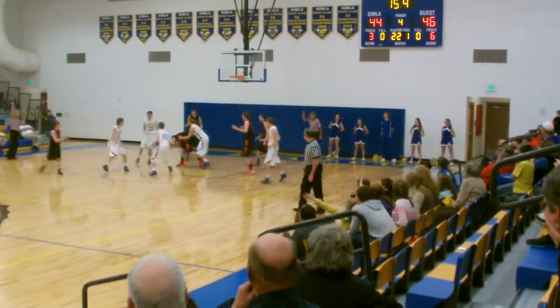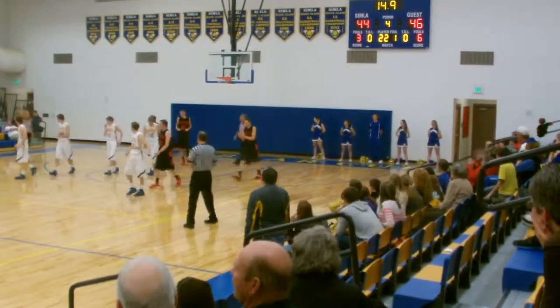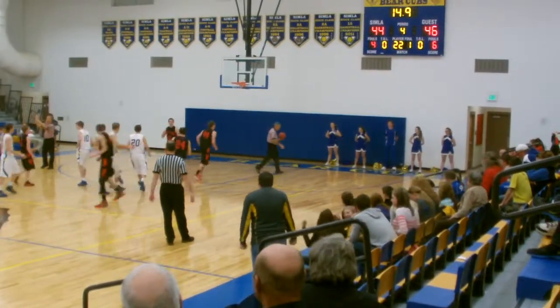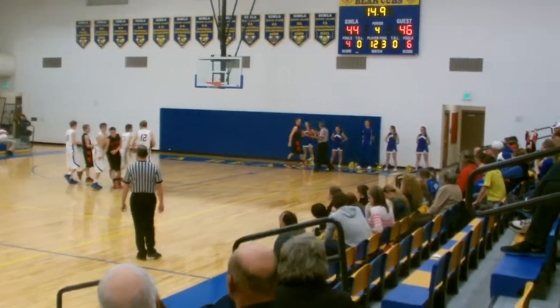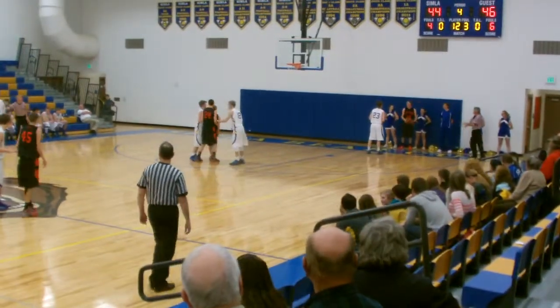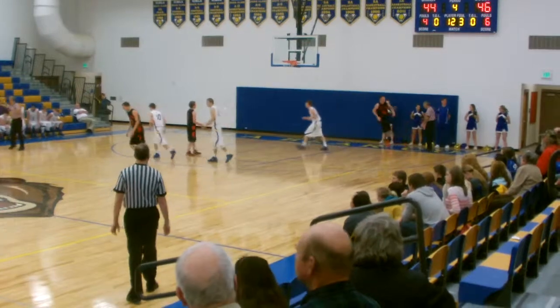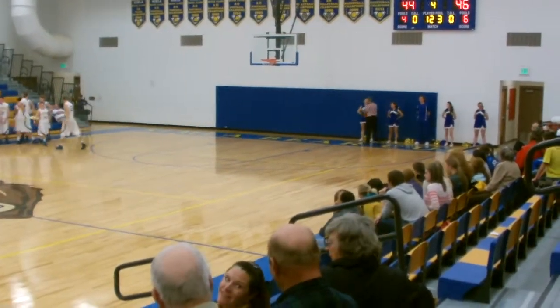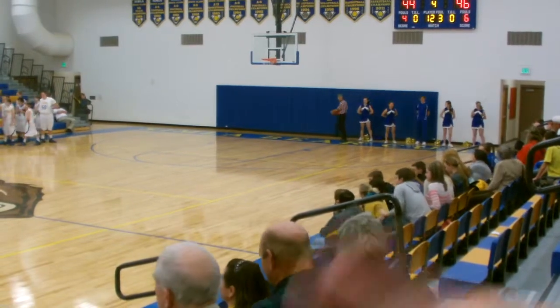Oh man, they usually make that shot. And then they have to foul. With 14-9. And they've got fouls to give. Only 4 fouls on the home team. Another timeout. A lot of strategy going on here at the end of this close game.